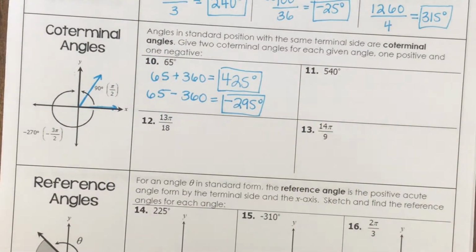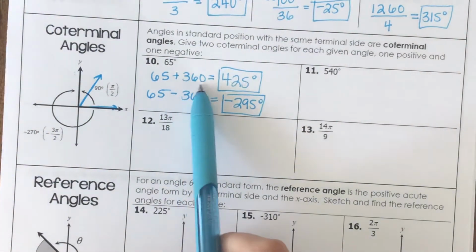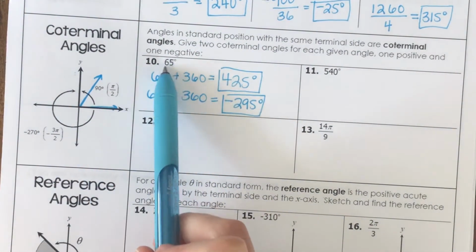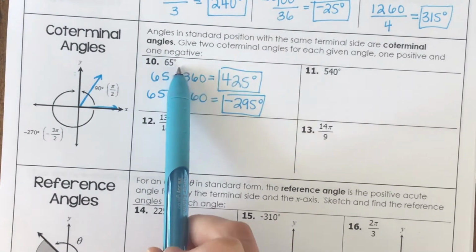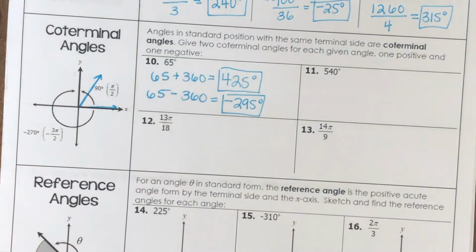They all end in the same position, which is really cool, right? Because you're just going around and around in a circle. You could go one time around, you could go two times around. There's an infinite number of possibilities of numbers that have the same terminal side as this one, because I can just continue to add 360 to it.